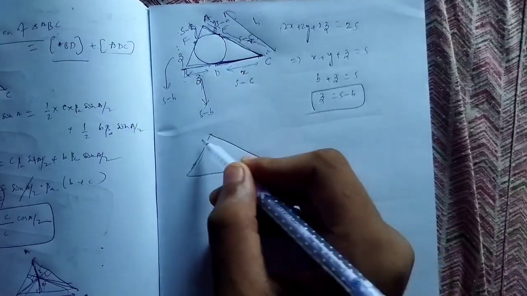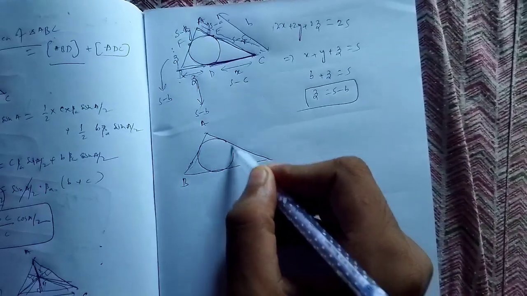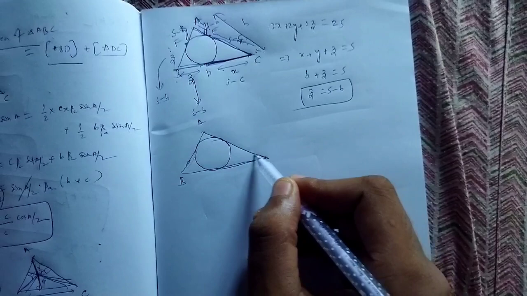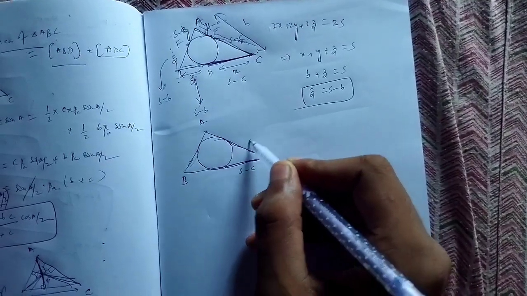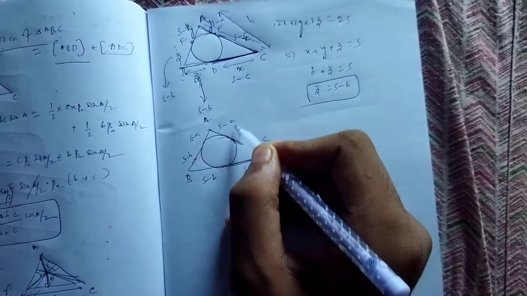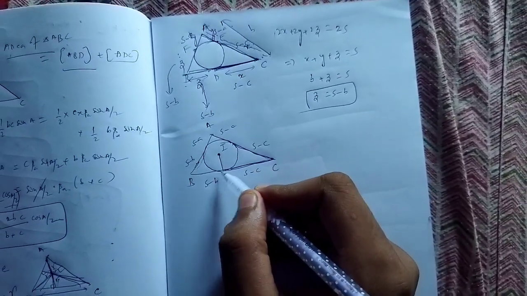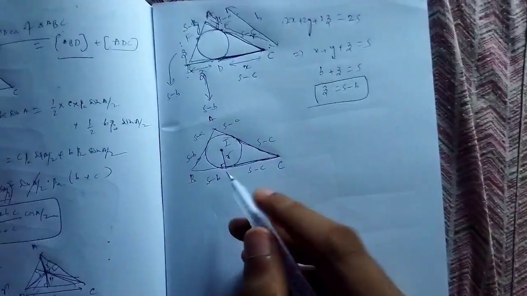So in triangle ABC, if an incircle is drawn, the tangents from C will be s minus c, from B s minus b, and from A s minus a. This is the incenter, so this will be r.